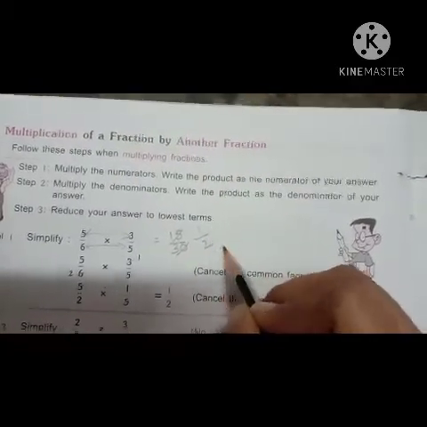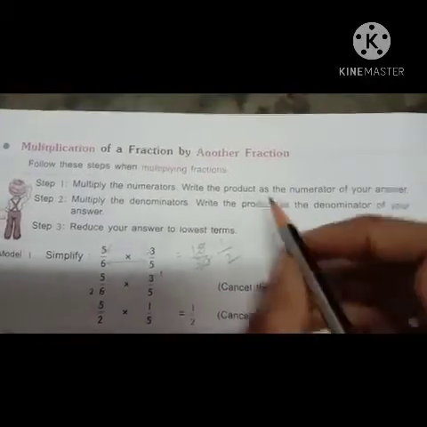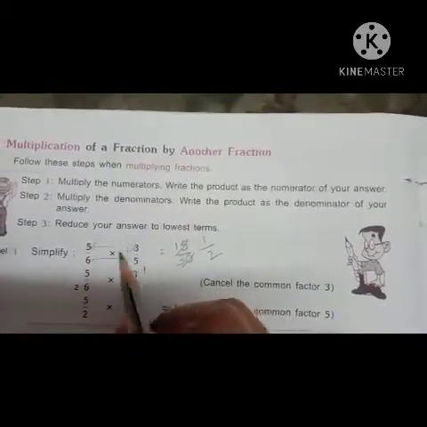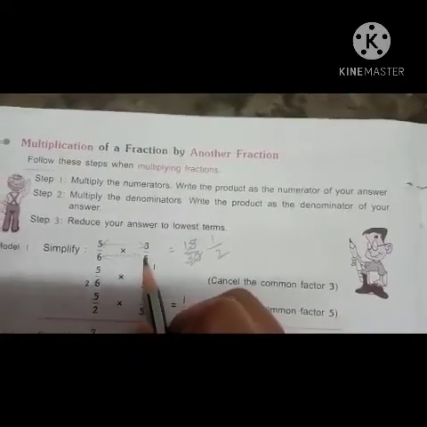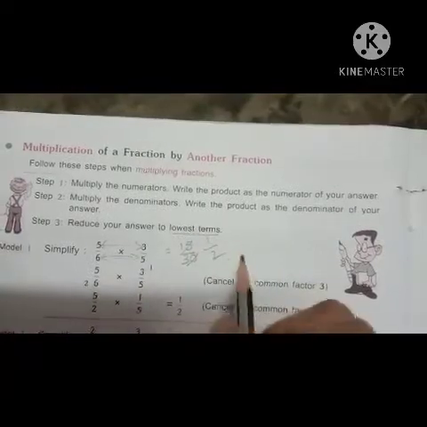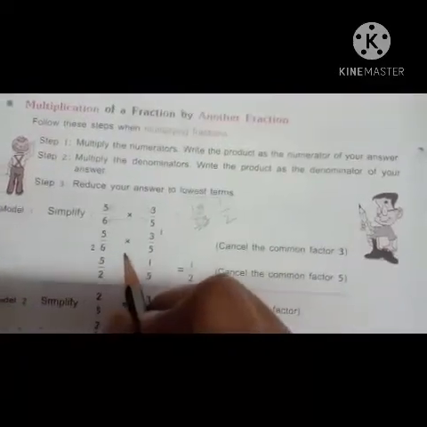1 by 2. What do we have to do at first, children? We have to multiply both numerators. Afterwards we have to multiply both denominators. Again we have to reduce it to the lowest terms. Otherwise, what do we have to do? Here, see, children.